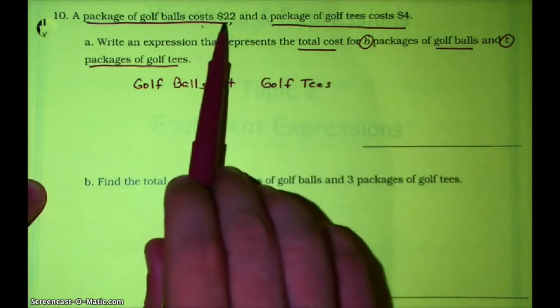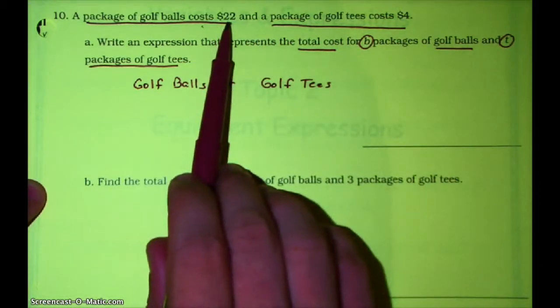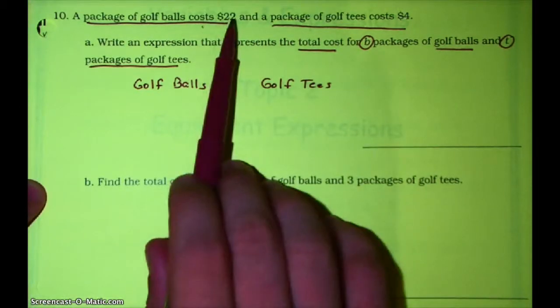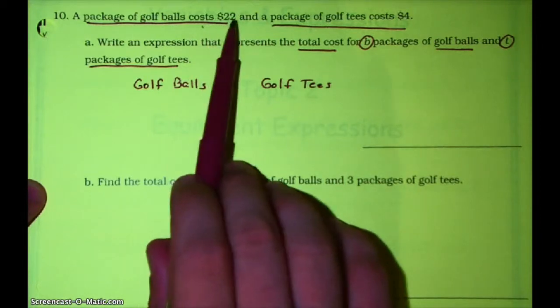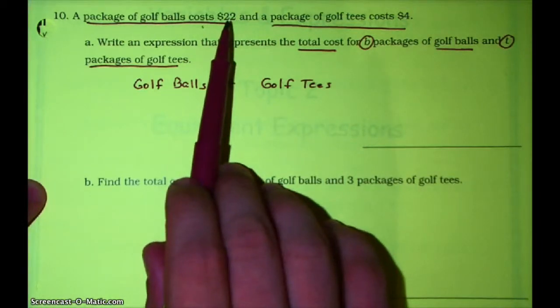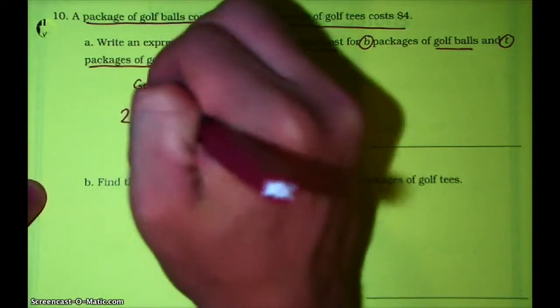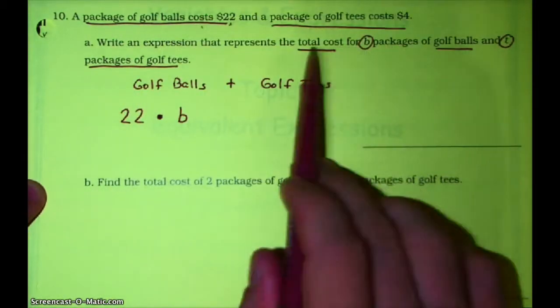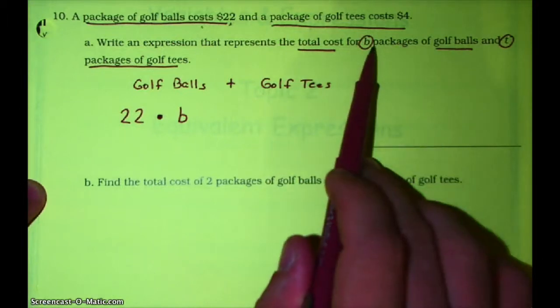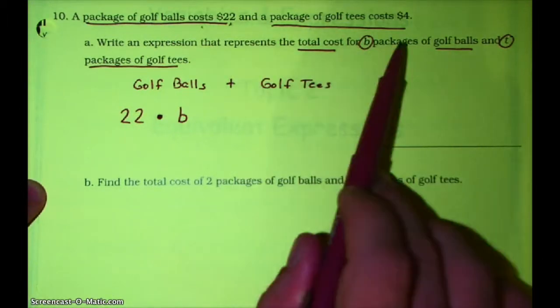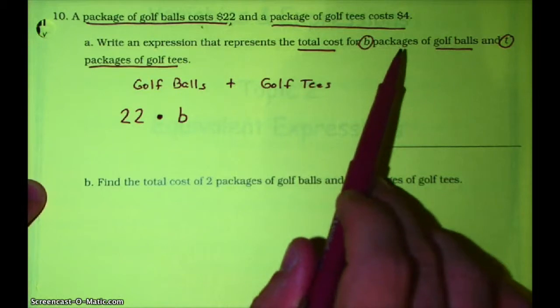And so as a result, if we bought 1 package, it would be $22. If we bought 2 packages, it would be 44, 3 packages, 66, so on and so forth. I'm taking $22 and multiplying it by the number of packages of golf balls I buy, which is B, because it's unknown. The problem didn't tell me how many packages of golf balls I'm buying.